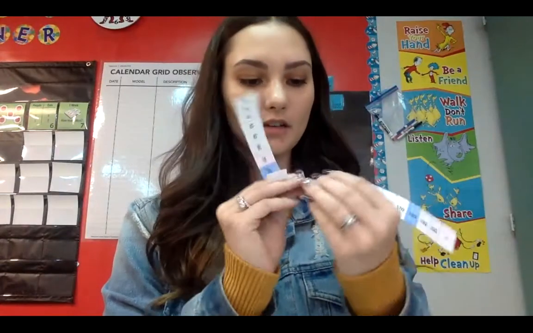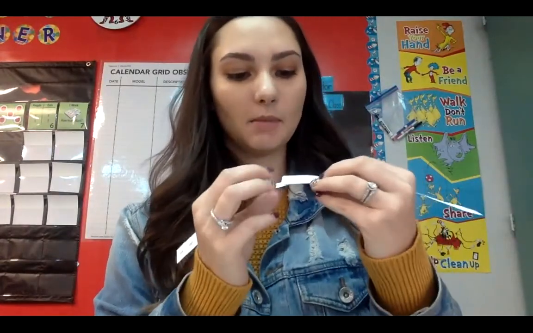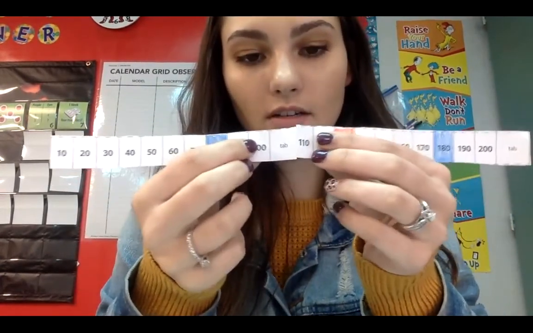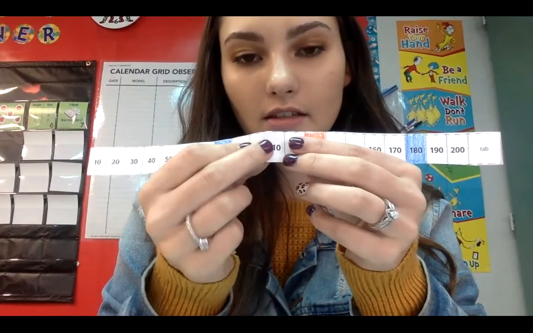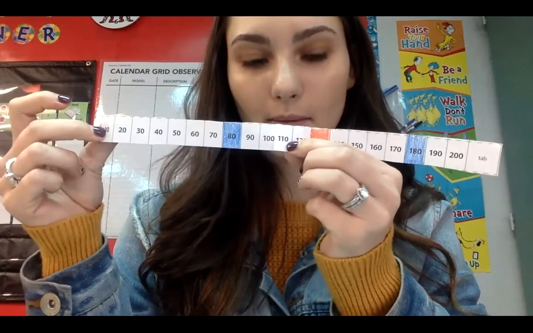Okay. Once I have that cut out, you will see there is a little spot for you to glue these together. So I'm going to connect my 110 to my 100, just like this, and glue them together so that I have one big long strip. So go ahead and do that now with your glue.